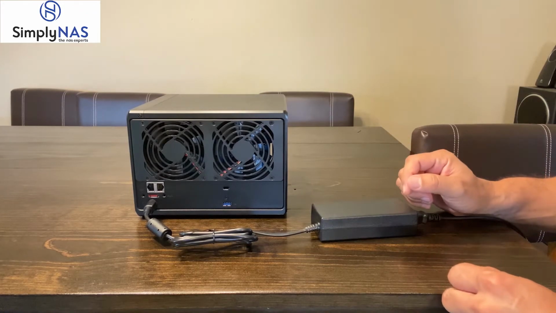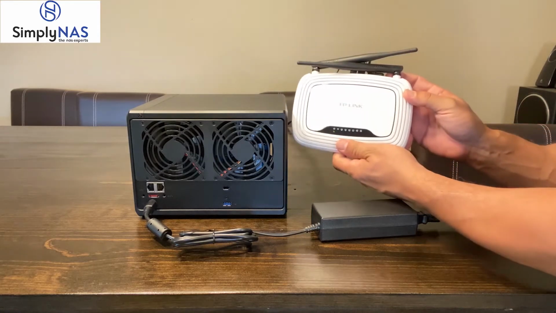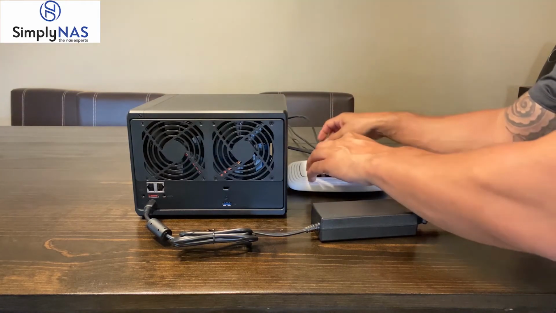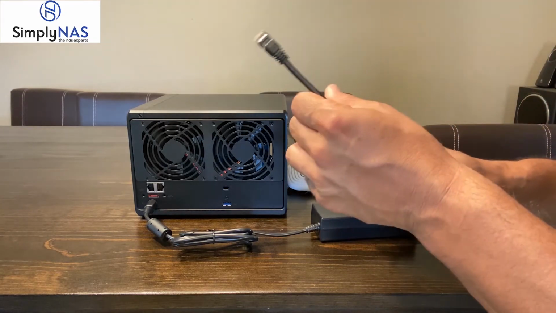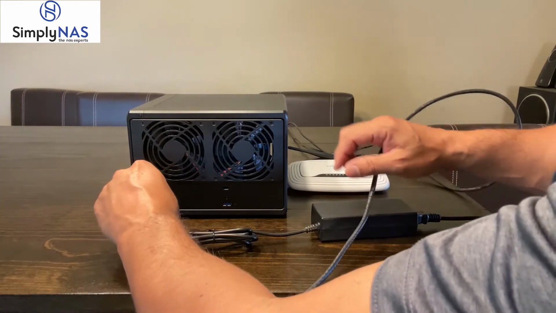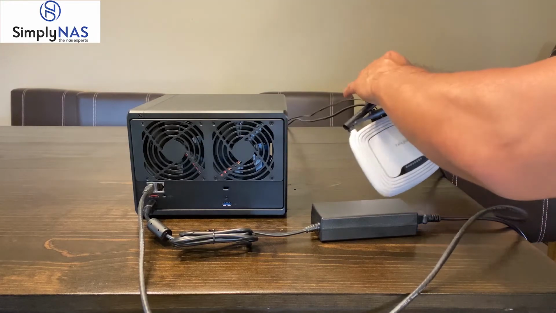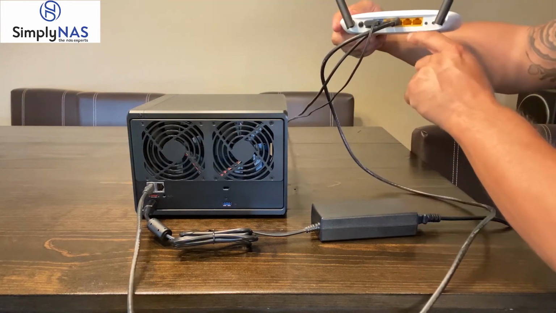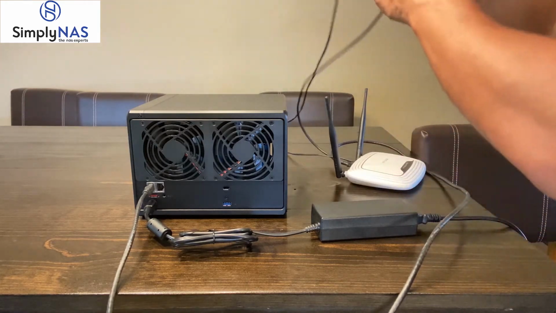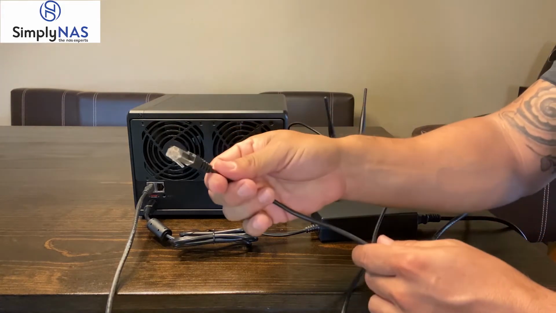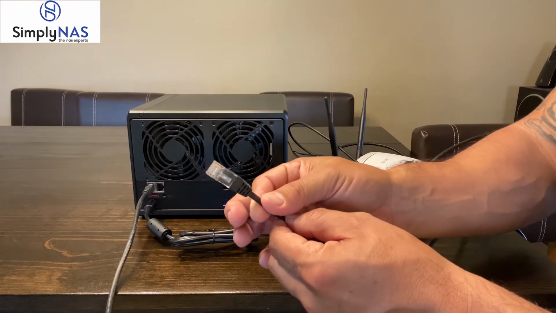All right, fantastic. Now, we're going to get our home router. This is our home router. We're going to connect one end of our network cable, a very simple cable, and plug it in here, nice and firm. Make sure that's plugged in over here. Next, we are going to get another cable, and this cable is going to connect right into our PC or our laptop.